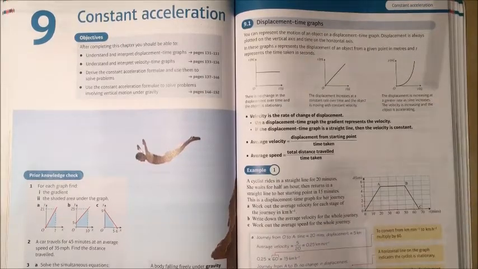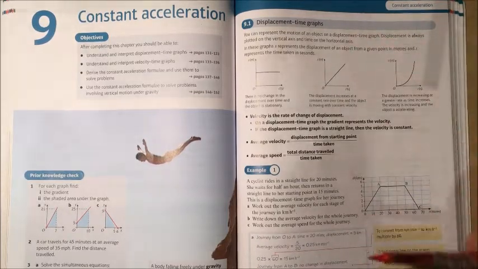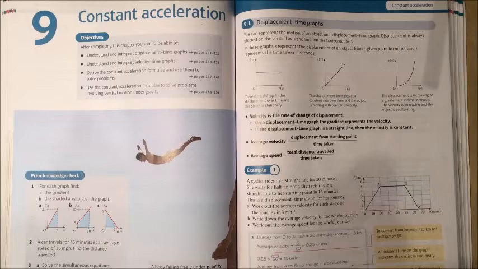So looking at chapter 9, and this is the chapter on constant acceleration. I'm going to do a few introductory remarks, so if you want to dive straight into displacement time graphs, perhaps fast forward a little bit.